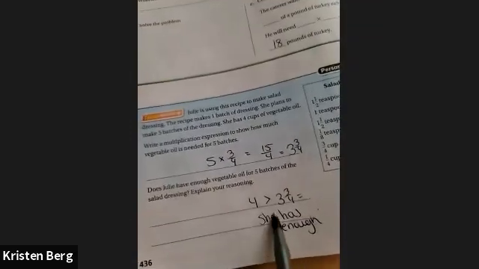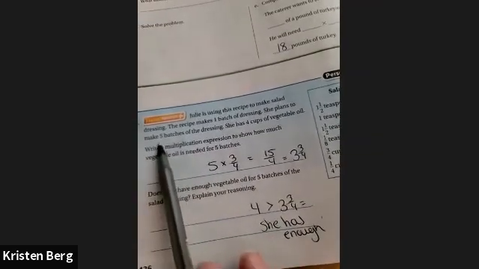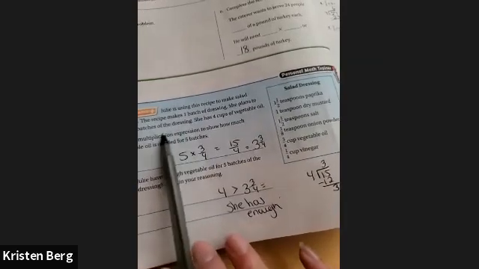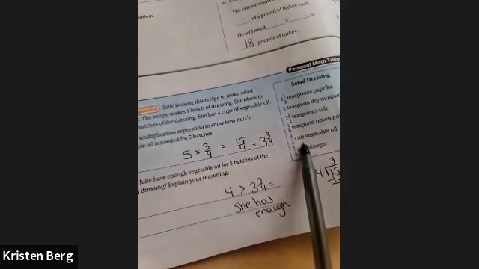Okay, so if you did this, it was saying how they wanted 5 batches of dressing. So they wanted you to look at how much vegetable oil there was. And she only has 4 cups, but she wants to make 5 batches.